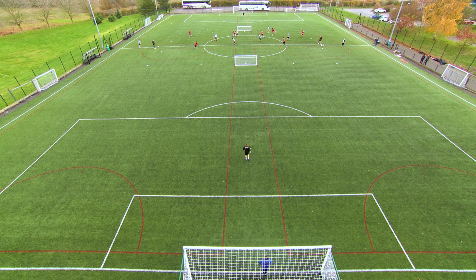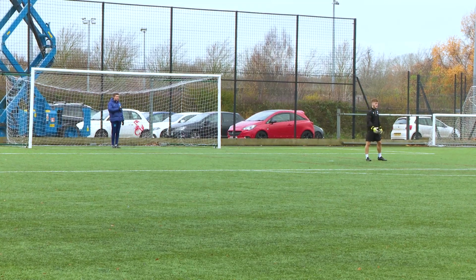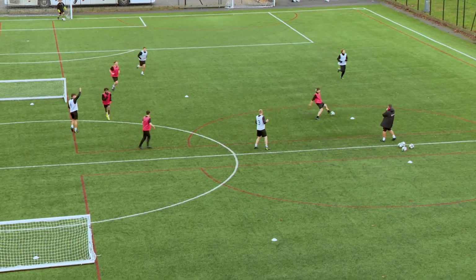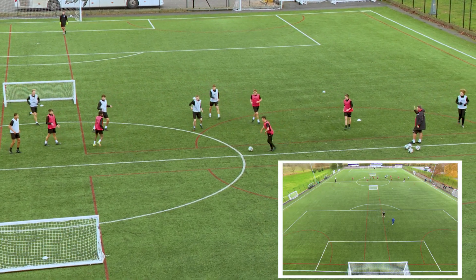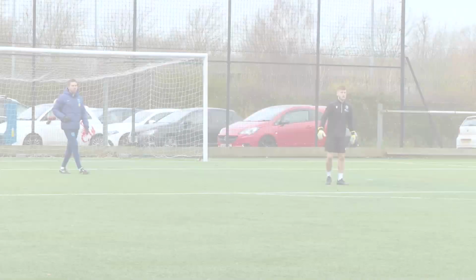When working with the goalkeeper, it was really key for me to think about my coaching position. The position that I took up was behind the goalkeeper, so I could see some of the decisions that they were making, understand some of the decisions that they were making, and provide them with effective support as a result.